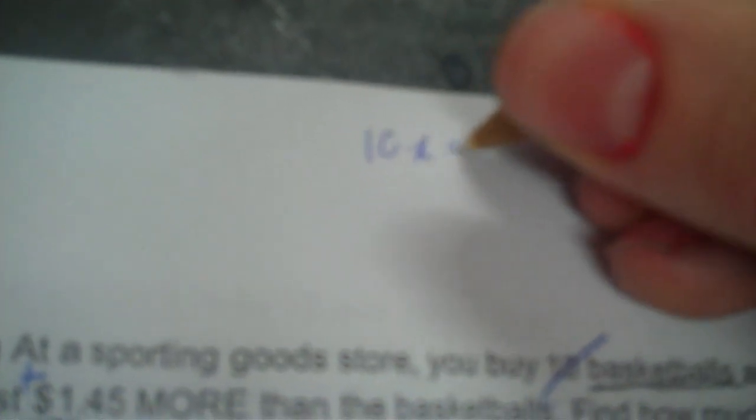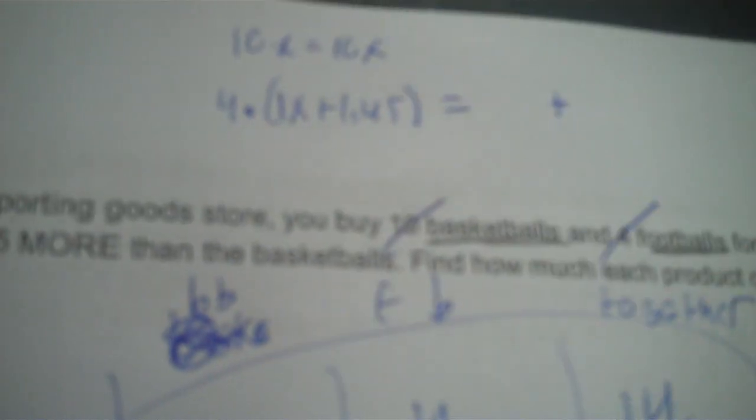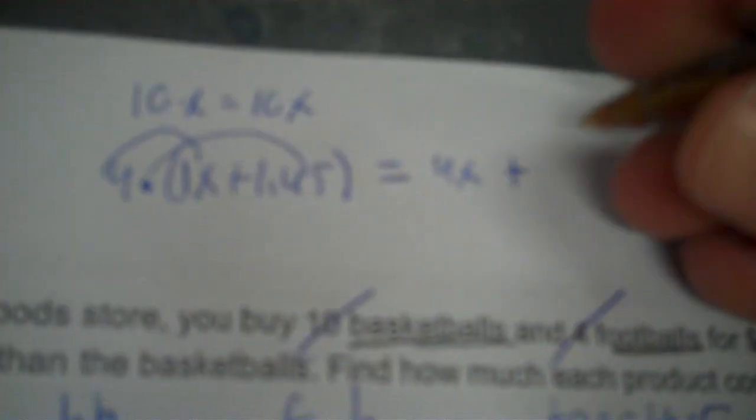So now we multiply 10 times X. Well, that's just 10x. We don't have the x value. Now with the plus, you need to put parentheses, and you need to take 4 times the parentheses, x plus 1.45, and then I distribute. The plus will still be there. 4 times x, or 1x, that's 4x. And 4 times 1.45. You don't just put 1.45. You got to take 4 times $1.45, just like you would if you would distribute. 5.8.